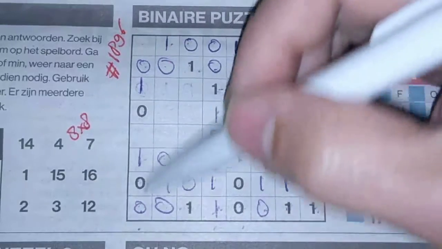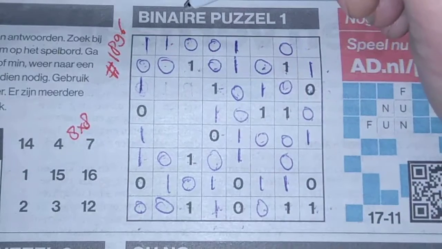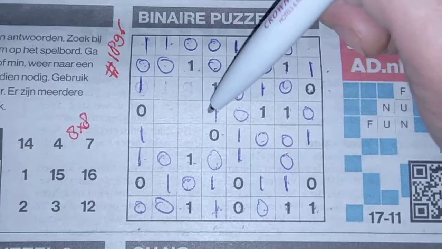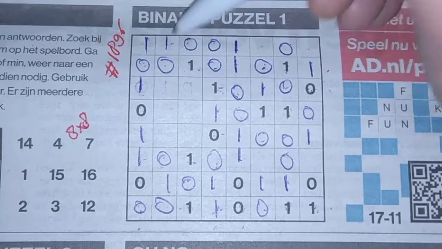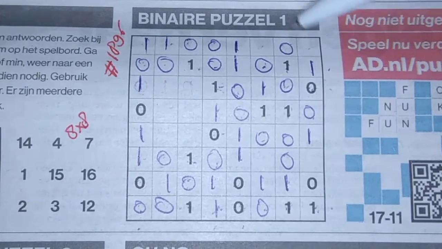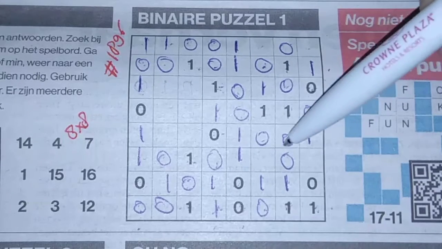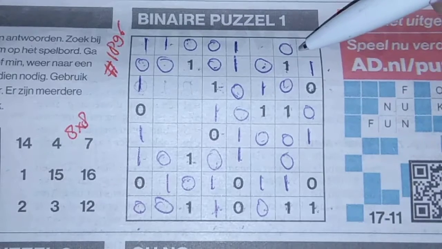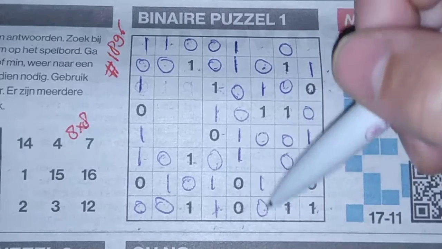Wow, I overlooked 4 0s. So the rest are ones. Alright. Overlooked. So double 1 here. Alright. Need a 1. This is not the same.